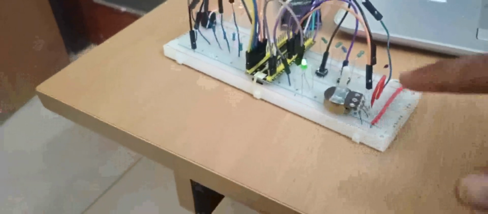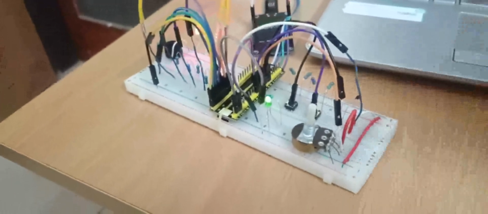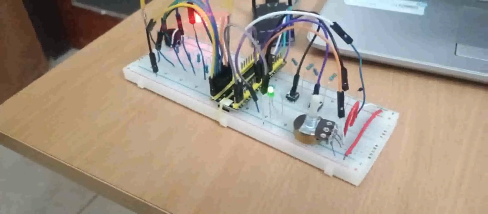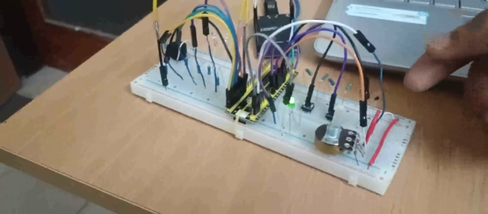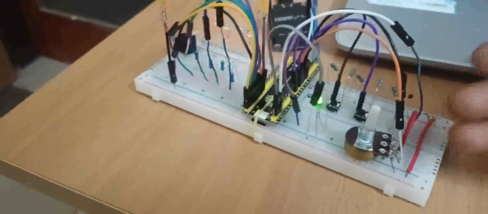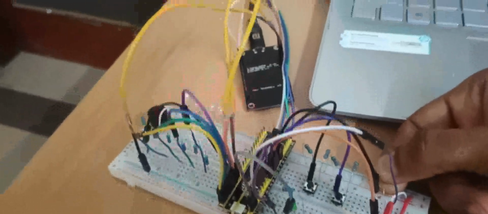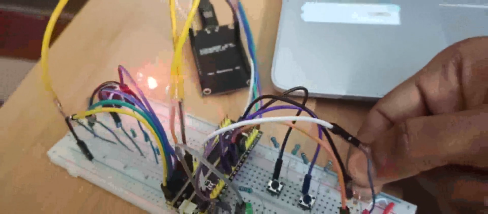Now this is set to about 30 degrees Celsius, and we know that human body temperature is about 35 degrees Celsius. So if we touch this sensor, then we can easily go beyond the threshold limit. Let us see. Yes, if we go beyond the limit, then an alarm is raised, and that is also shown by this chasing effect of LEDs.